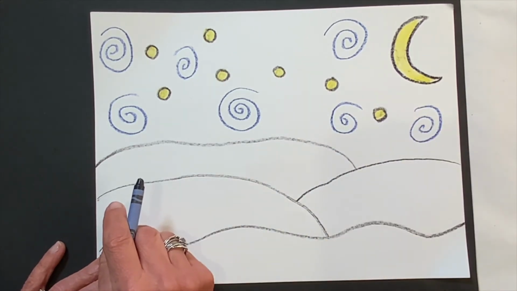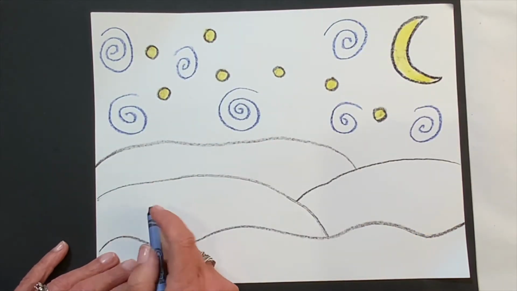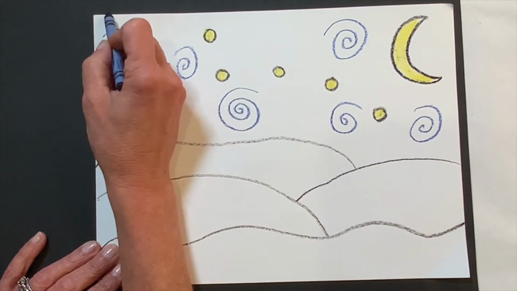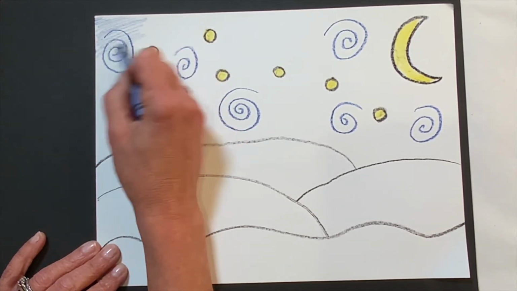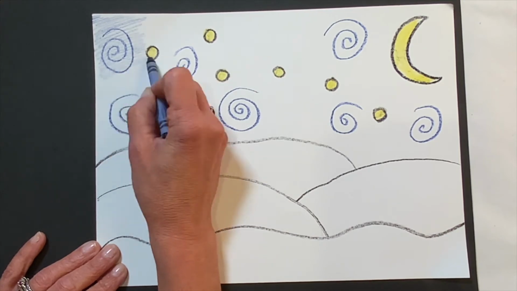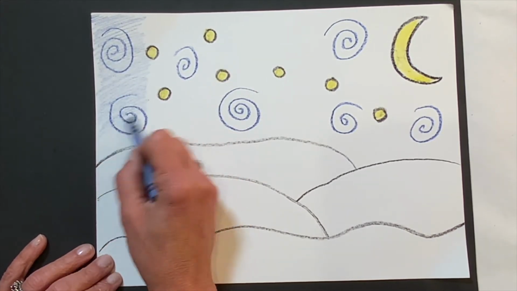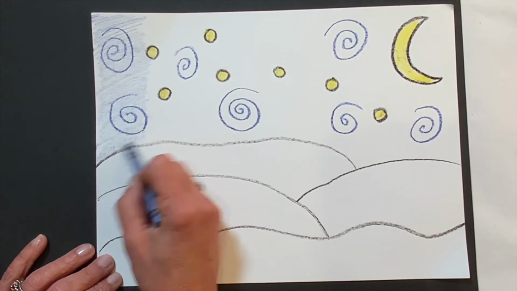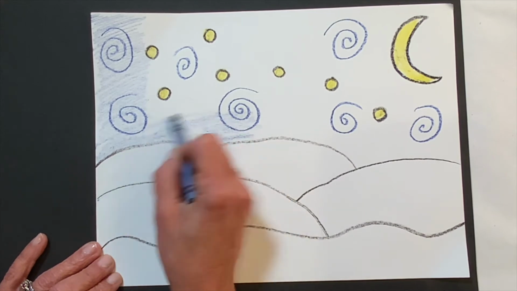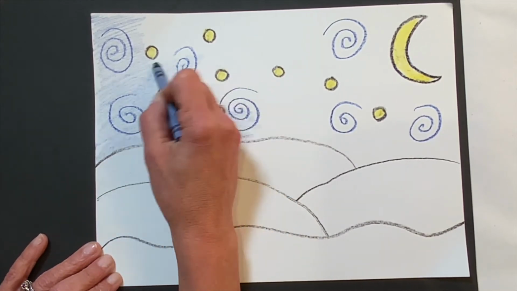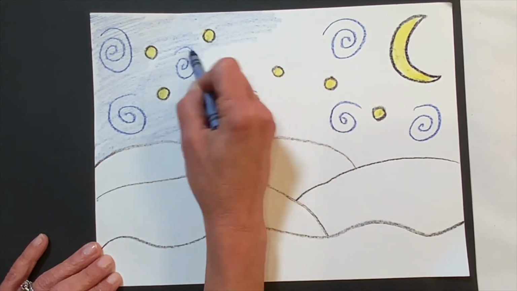So our landscape is coming along. We have done the sky. Later, once we have time, we can shade this. Do you see how Miss Roz is coloring softly? You could choose any color you'd like for your sky. It is night, so I think a soft black would look good, or you could do a soft blue. I'm just going to color around my stars so I can see where the sky is.